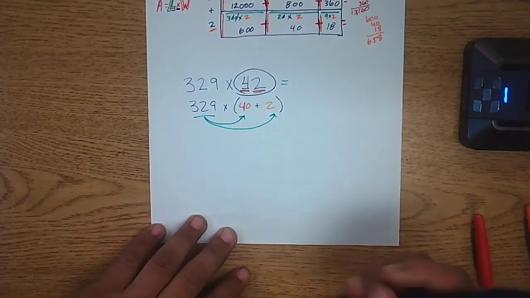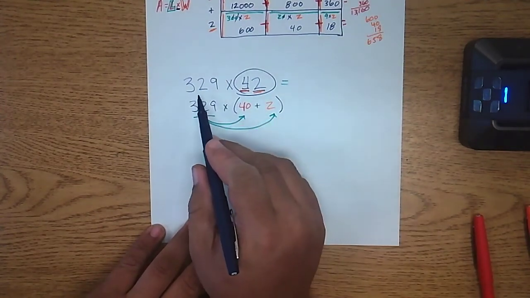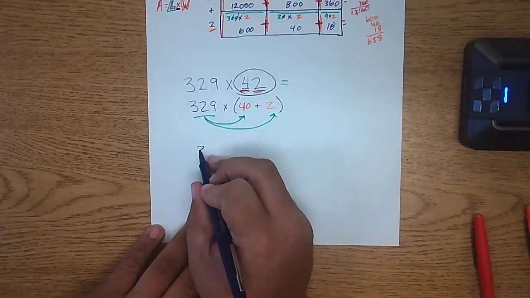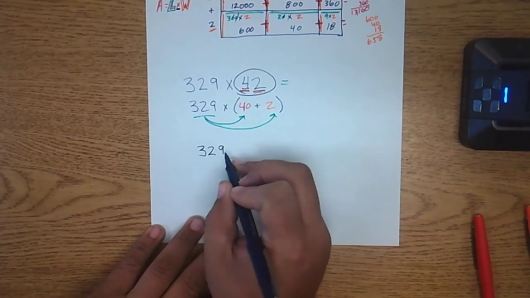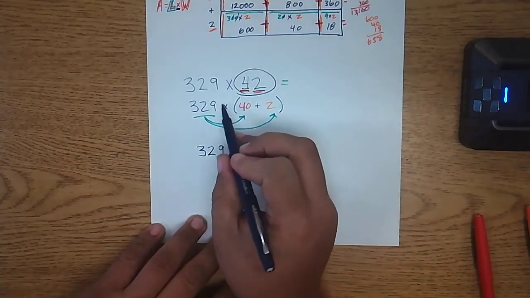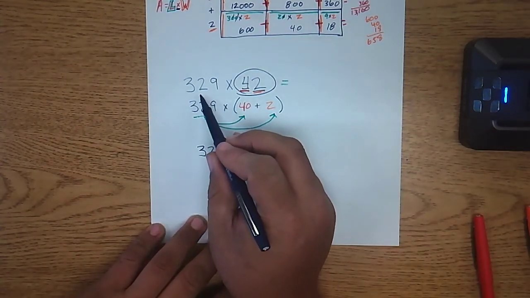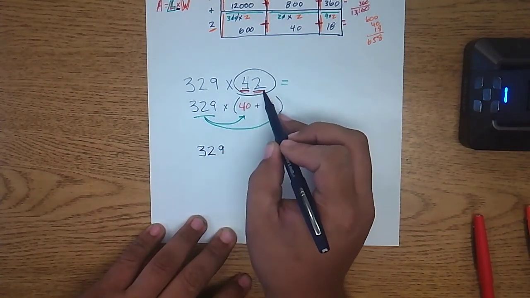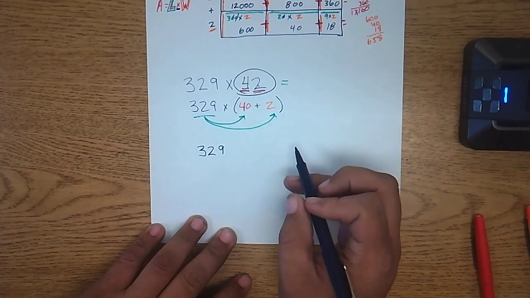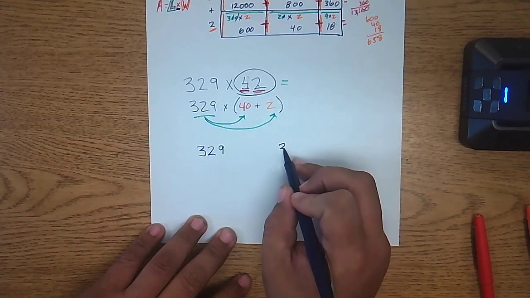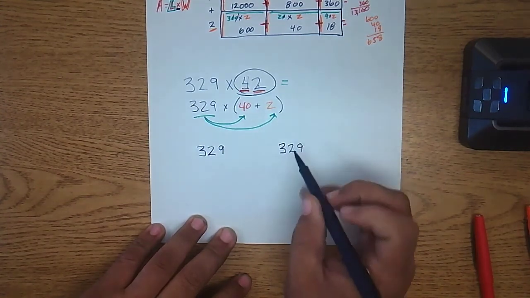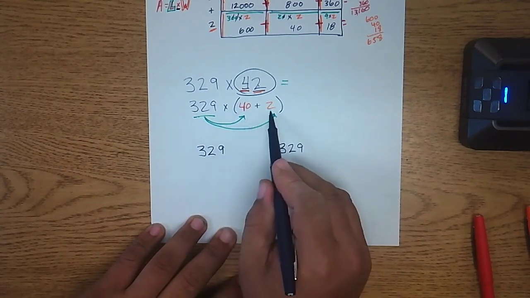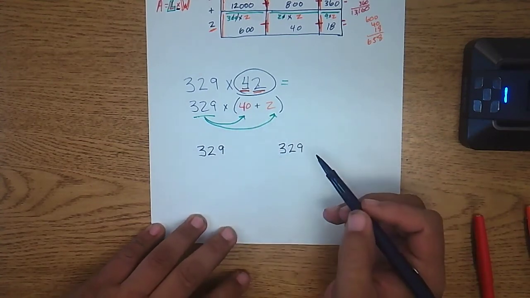To help the kids set this up, I encourage them to write down their first number, which in this case will normally be the larger value number, and write it down however many number of times they have a digit in the second number. So in this case, I have 2 digits, so I'm going to write 329 2 times because I have 2 place values.